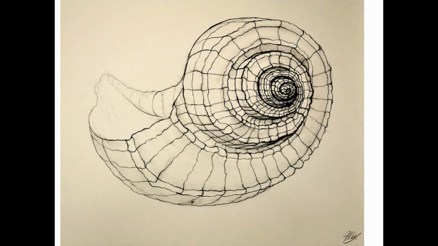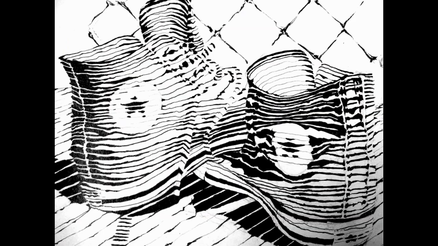Here's an example of a seashell drawn in cross contour, where you can see both the details of the surface of it as well as the outlines. This ink drawing of these Converse sneakers are not actually striped shoes, but what the lines do is it helps depict where the form goes in and out and around so that you can start to feel like they're actually a three-dimensional object in front of us.